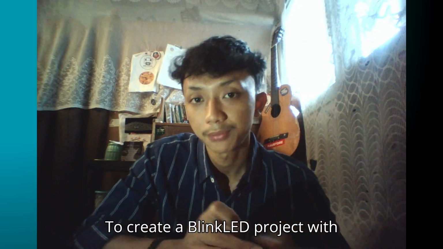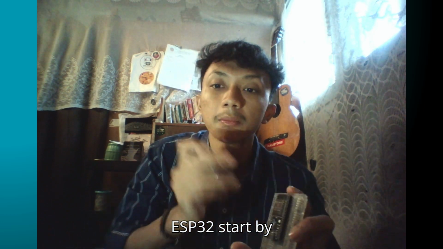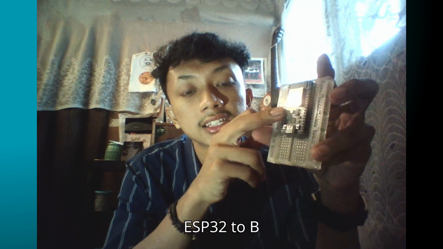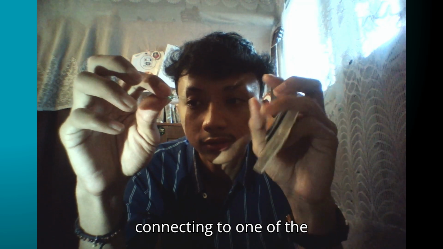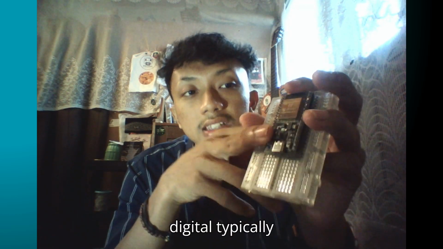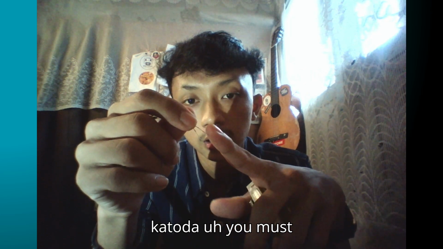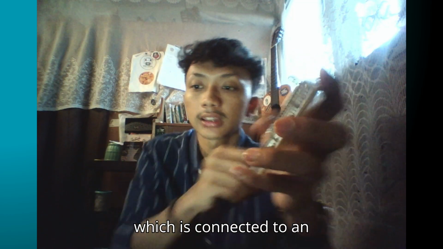To create a Blink LED project with ESP32, start by connecting the ESP32 to the breadboard. Connect the anode of the LED to one of the ESP32 digital pins, typically pin 23, and the cathode you must connect to pin GND, which is connected to an onboard LED.